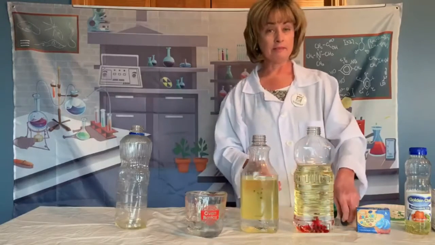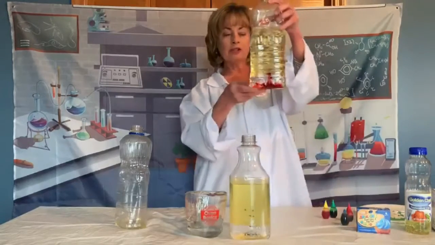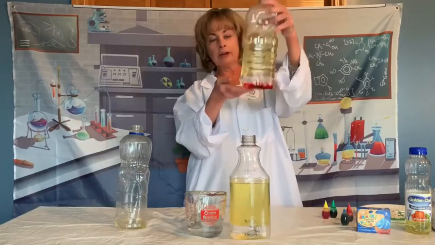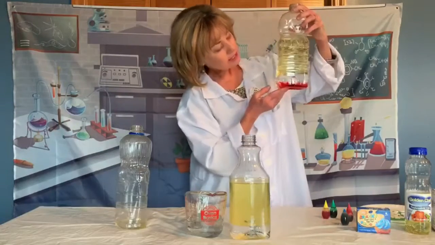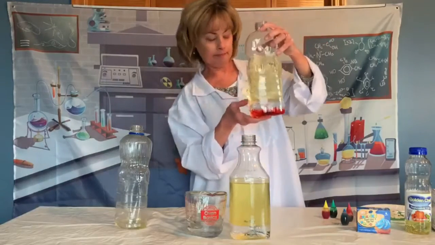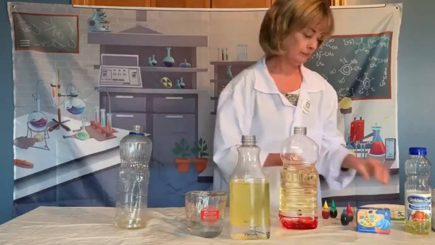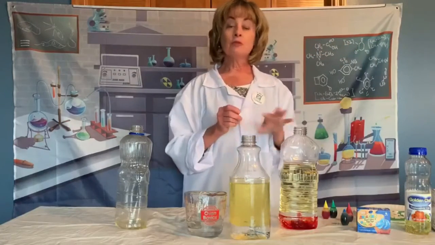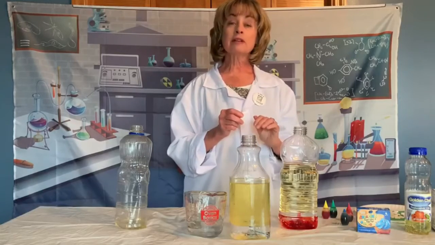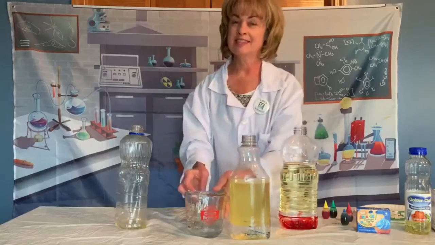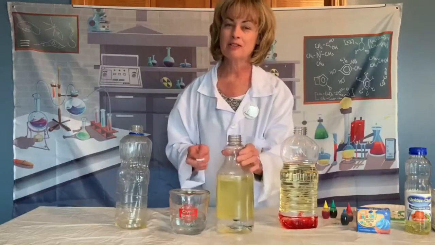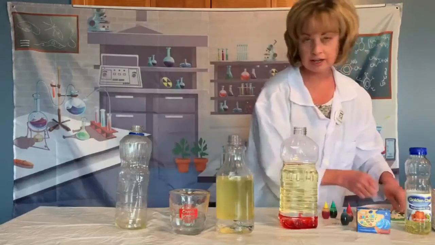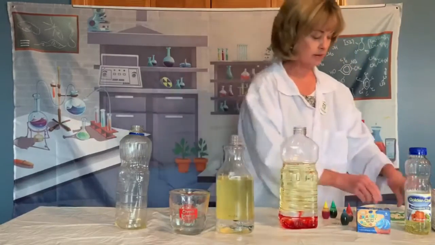Now the fun part. What we're going to do is we're going to make the lava lamp part. And I don't know if you can notice, but see how the oil and water are separate? When you drop one of our fizzy tablets in, when it reacts with the water, it's going to release carbon dioxide bubbles. And this is the part that's fun, that makes our lava lamp. So let's give it a try. Here we go.